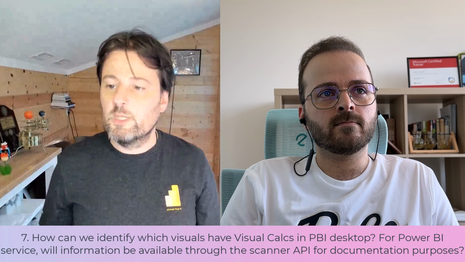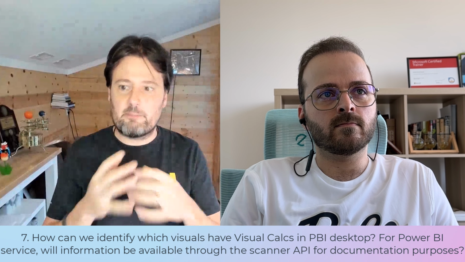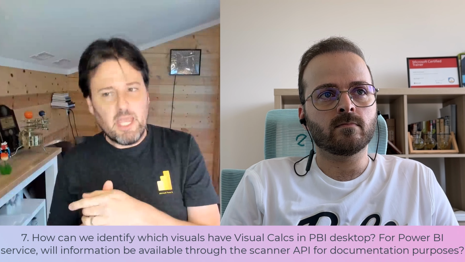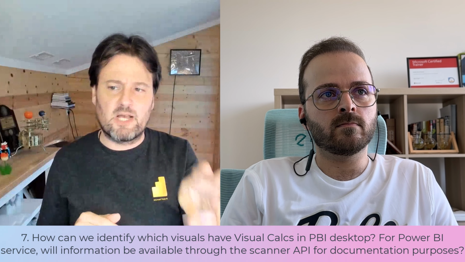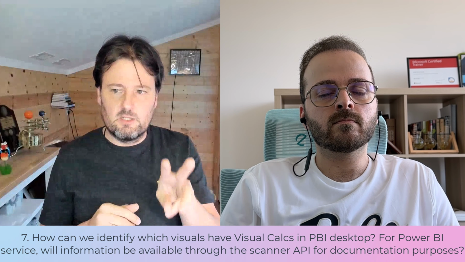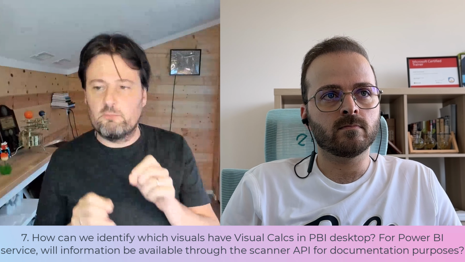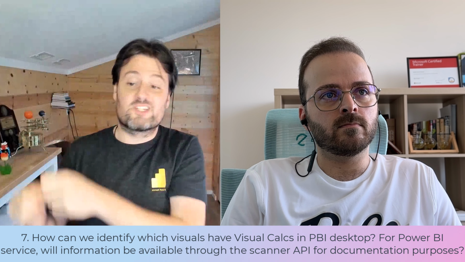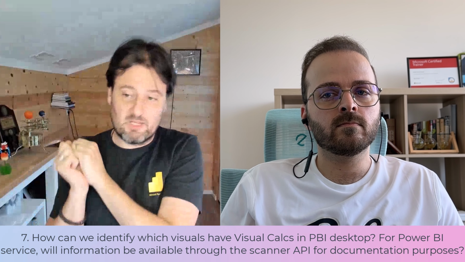And the real value for that scanner API is for the admin to see what visual calcs people are building, and then say, hey, everybody's building the same kind of visual calc over and over and over again. That might be a good candidate for me to add to my enterprise semantic model to store as a measure. So we're all looking at the same definition, right?